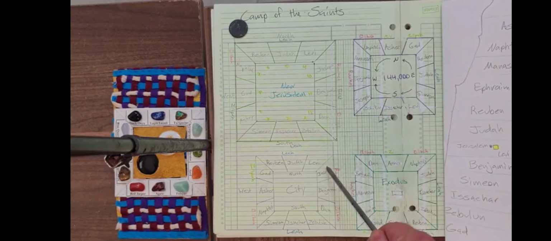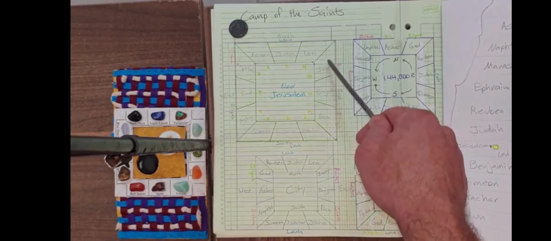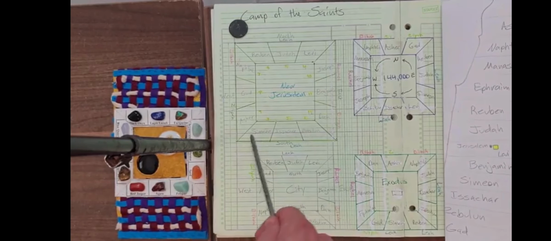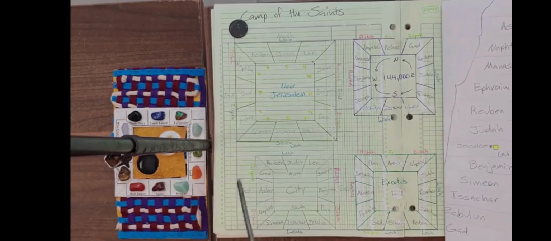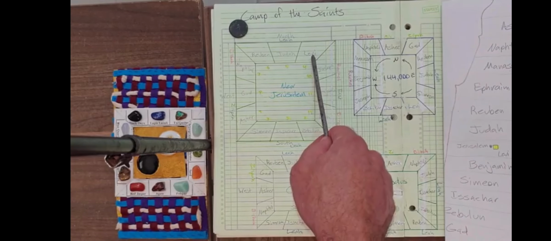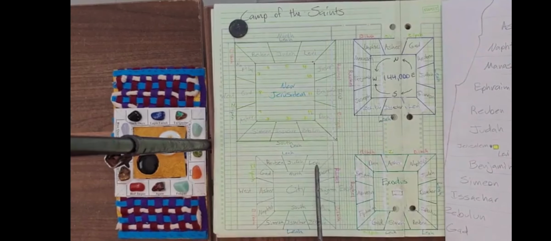So you can see over here in the city, Joseph, Benjamin, Dan, towards the east. And that's what we have in New Jerusalem. Joseph, Benjamin, Dan. In the south, Zebulun, Issachar, Simeon. Exact. Over here in the north, Levi, Judah, Reuben. And the same thing here in the city, Levi, Judah, Reuben. And we've been able to come up with this with the gemstones.